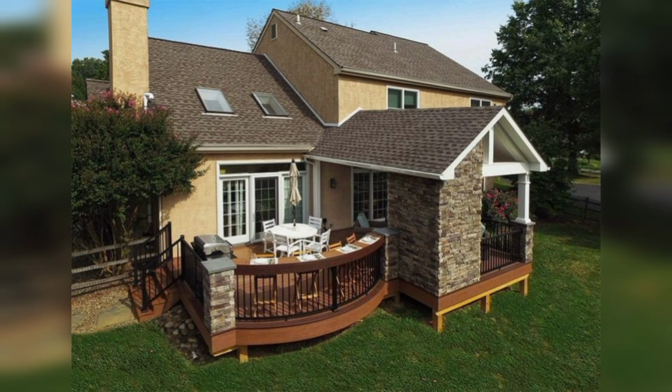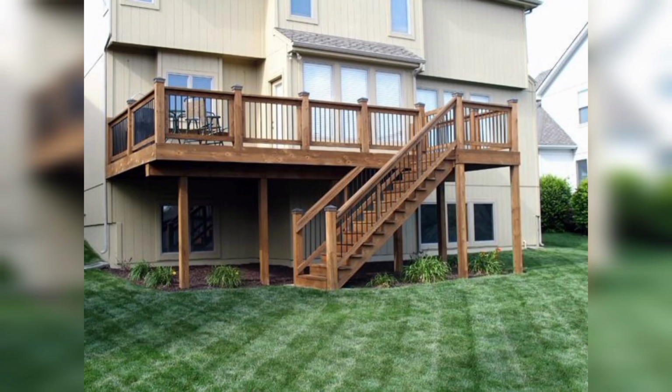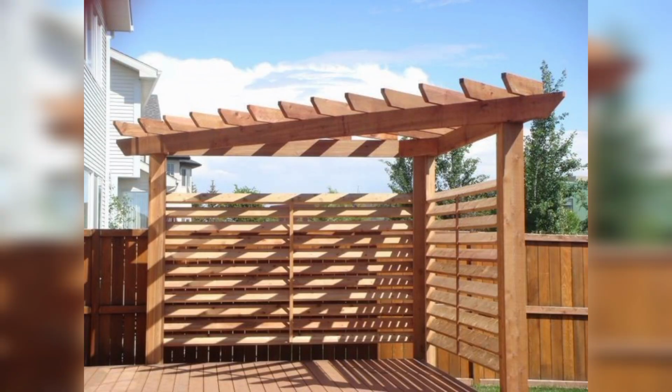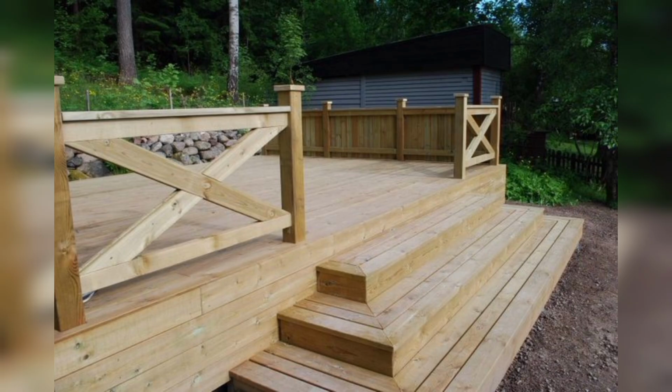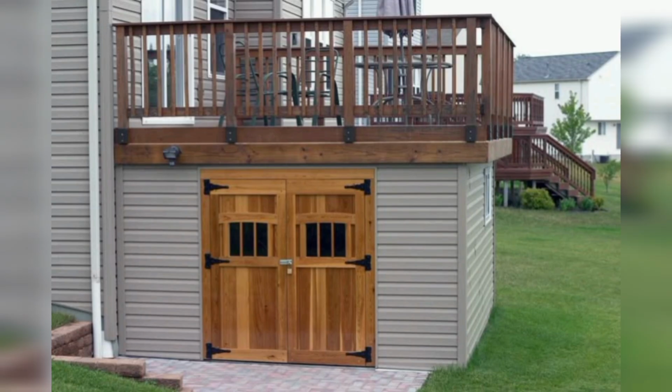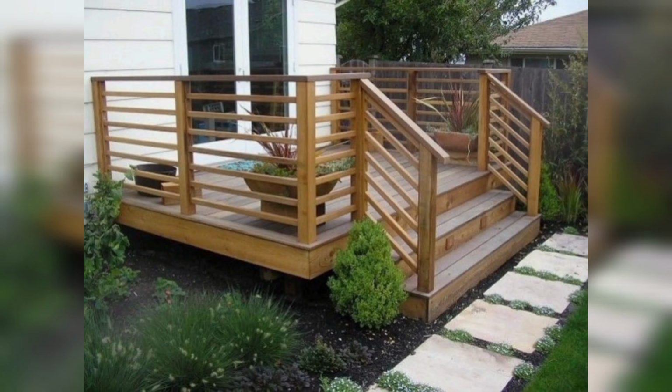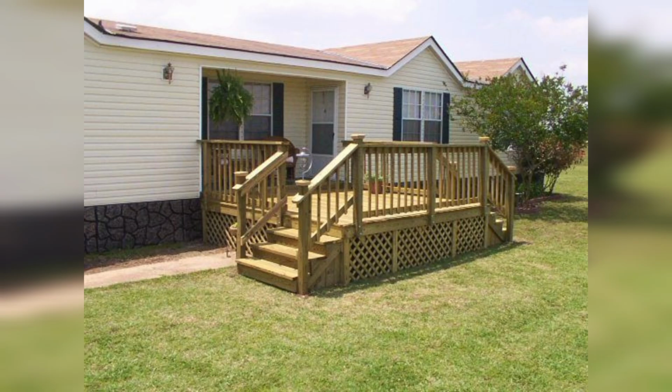It's a low deck that sits close to the ground, creating a seamless transition between indoor and outdoor space.